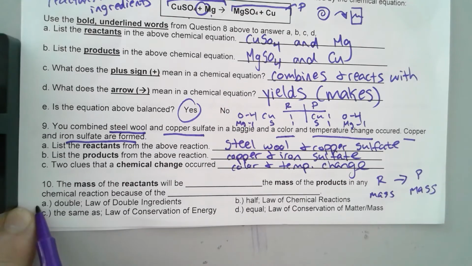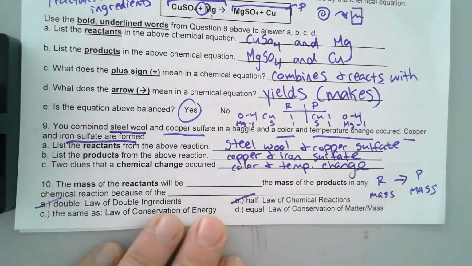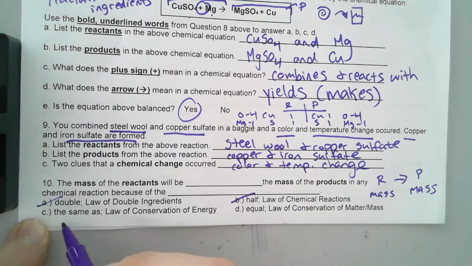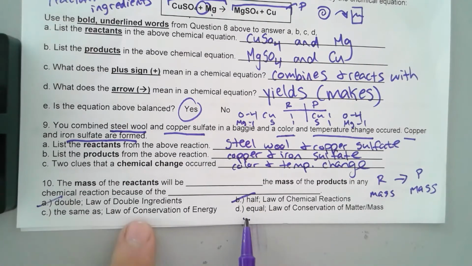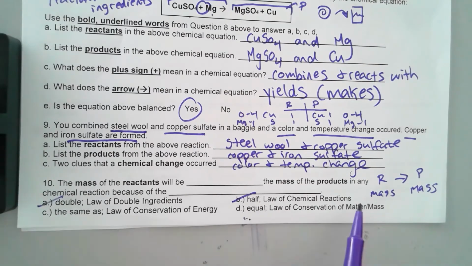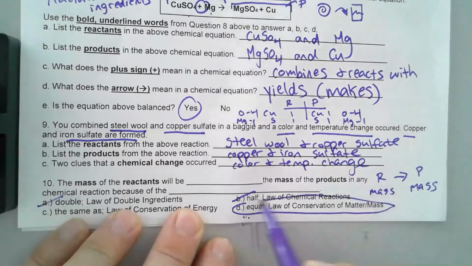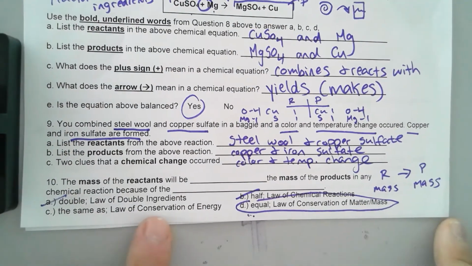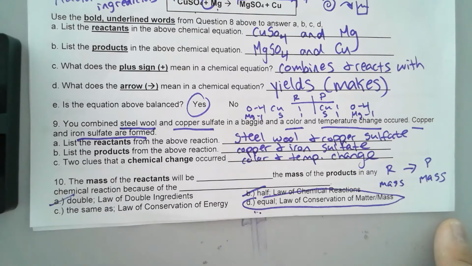So I can't do this one because that's double. It's not double. It's not half. It's always the same, or it's always equal. So which one was it? The law of conservation of energy or the law of conservation of matter and mass? This one. Okay. We're going to talk about the law of energy in the next lab book. Alright, but D is letter 10. Whatever you start with is whatever you end with.